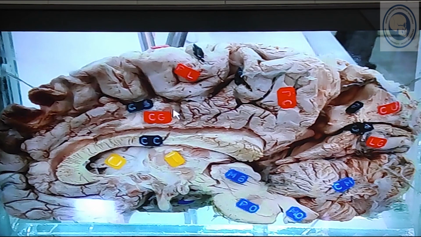About other gyri on the medial surface, we will arrange them from below, the calcarine sulcus. So this is the parieto-occipital sulcus. About gyri, below the calcarine, we will find the lingual gyrus. Above it, cuneus, then precuneus, paracentral lobule, and in front of it, the medial frontal gyrus.